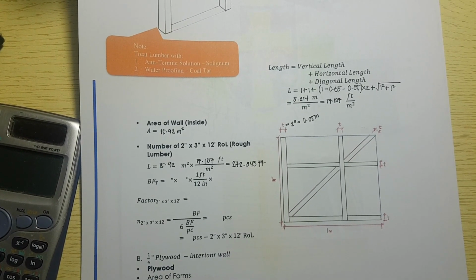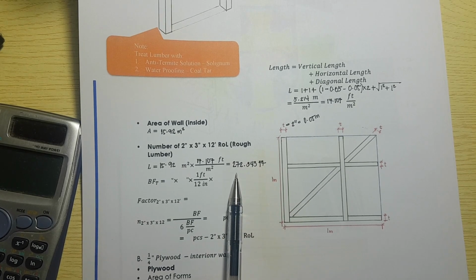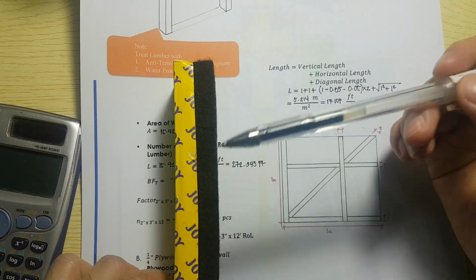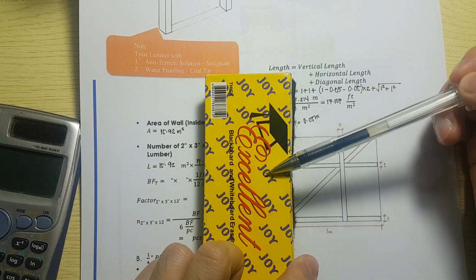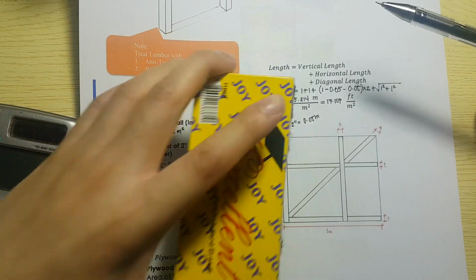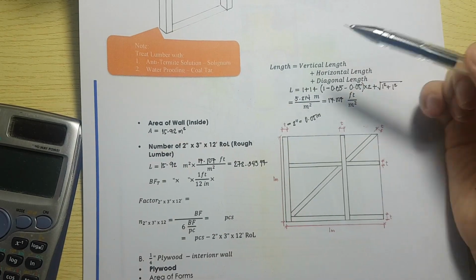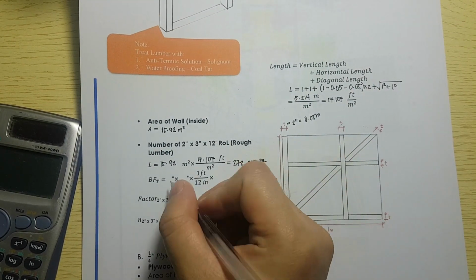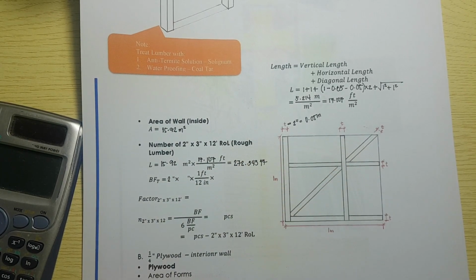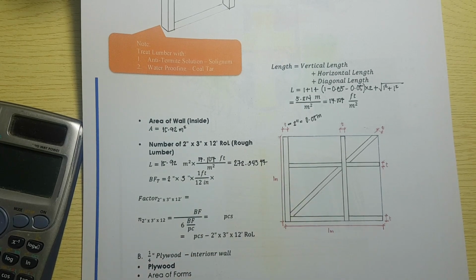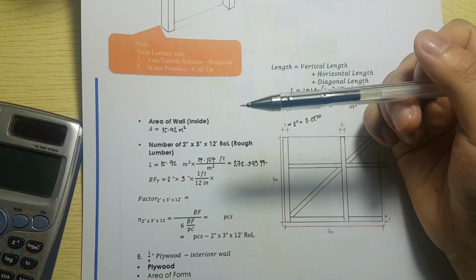The next thing that we need to do is to convert this 272.343 feet into board foot. Okay, so how are we going to do that? Take note that the dimension of our lumber is 2 inch by 3 inch by 1 foot. And i-convert natin yon ng board foot since saka natin i-multiply. So saan nanggaling yung 12 dito sa ilalim?